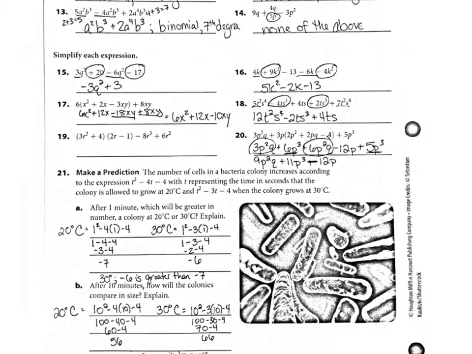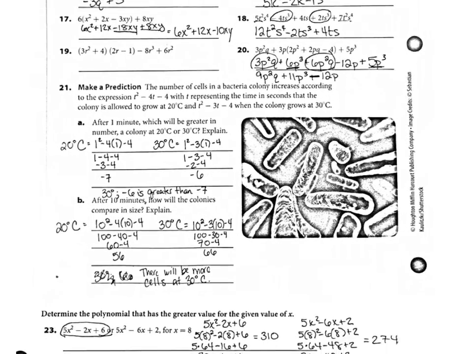Scrolling it up, 21 was substituting in. They gave you 2 expressions, and the first one you were plugging in the 1 at 20 degrees, and the other one was 1 at 30 degrees. So 30 degrees would be greater because -6 is greater than -7. And part B said, how would they compare in size? There'd be more cells at 30 degrees because 66 is bigger than 56 again. Moving on.